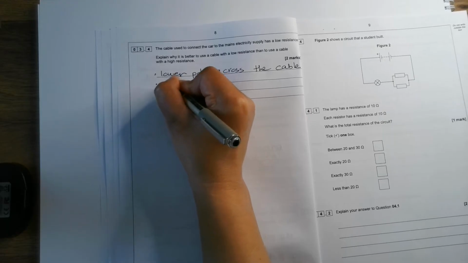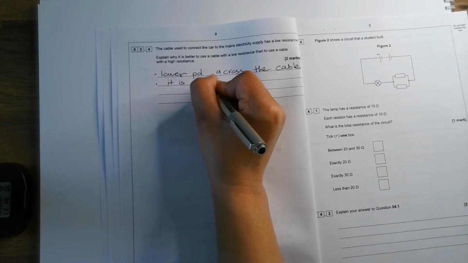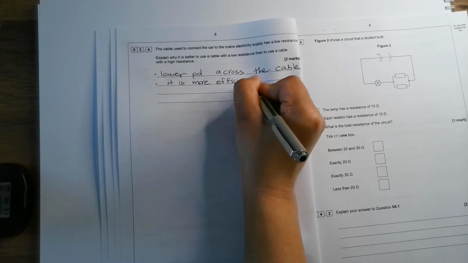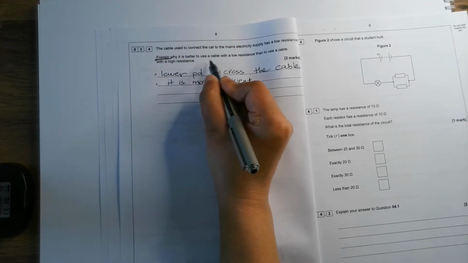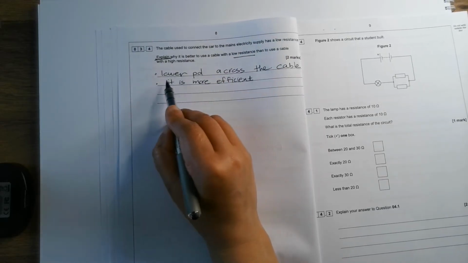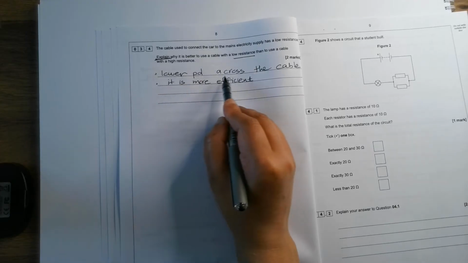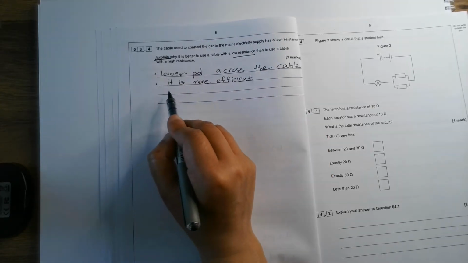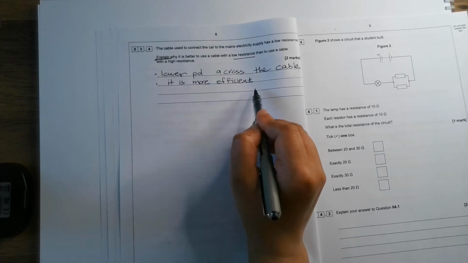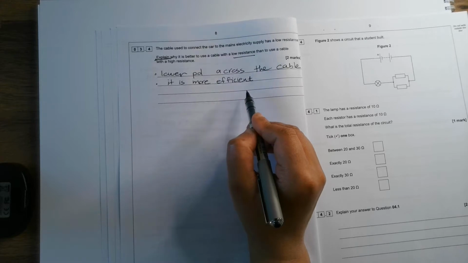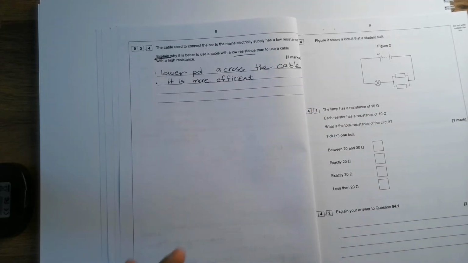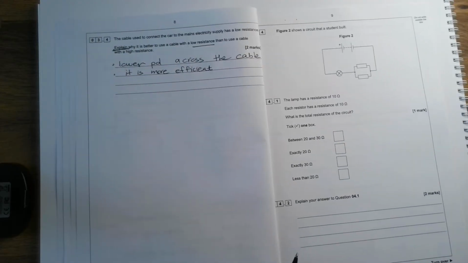And then also it is more efficient. If you've got low resistance, then you've got lower potential difference across the cable and it's more efficient, or you can even say it won't get as hot. Or you can also say the car battery can charge faster, but that's how simple the answer is. Right, next question.